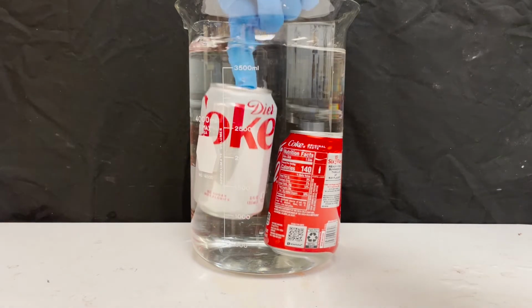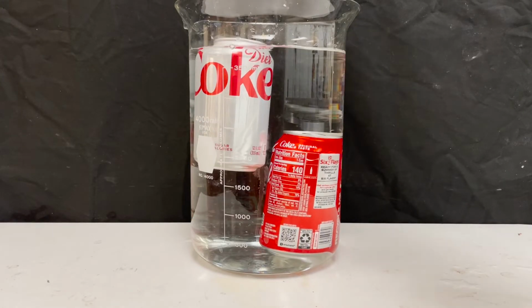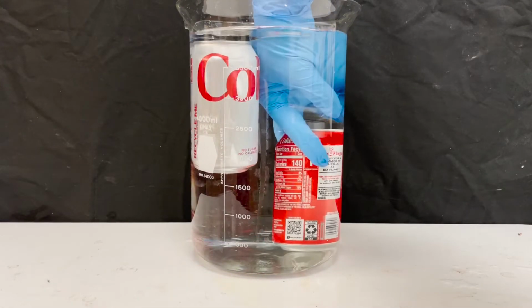Okay, what's going on here? A can of Coke sinks in a beaker of water, but a can of Diet Coke floats? How can we explain this?